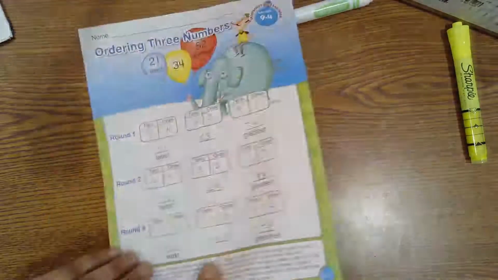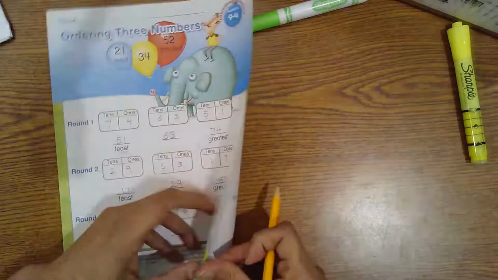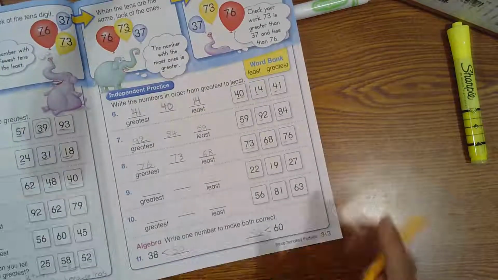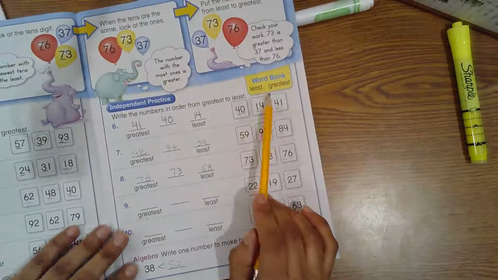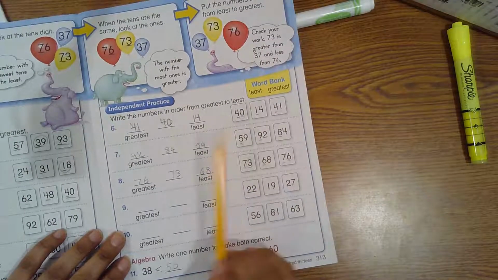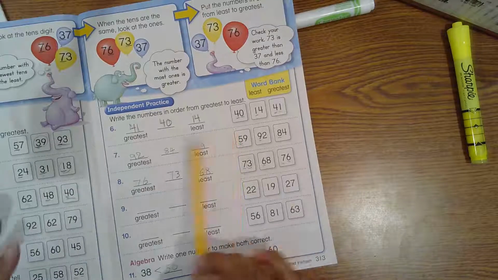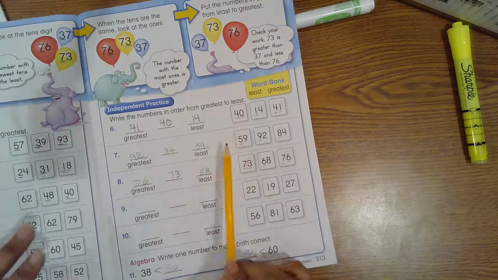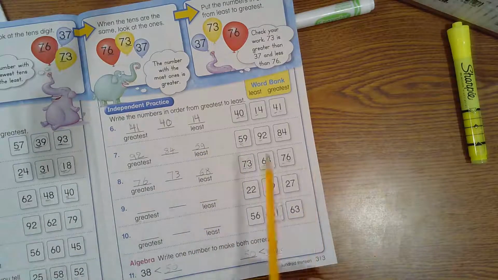All right. So today we used the new words least and greatest, and we know that in order to find the right number, whether it's least or greatest, we always look at the tens digit, and if both numbers have the same tens digit, we go for the ones.